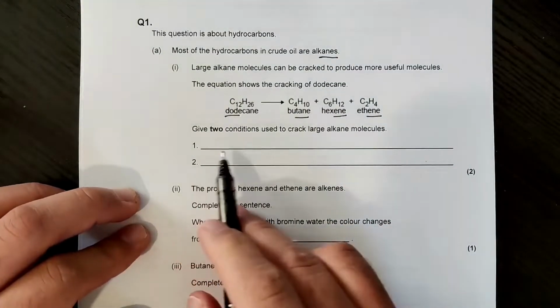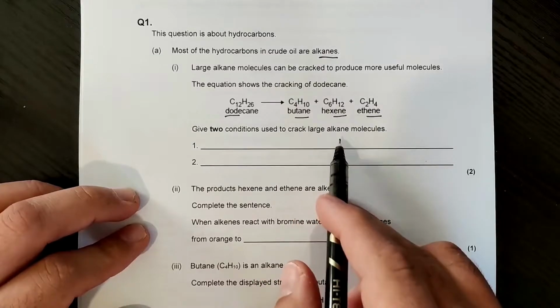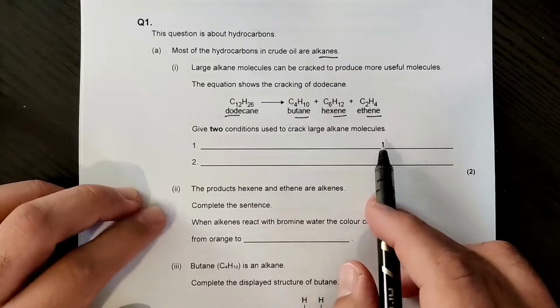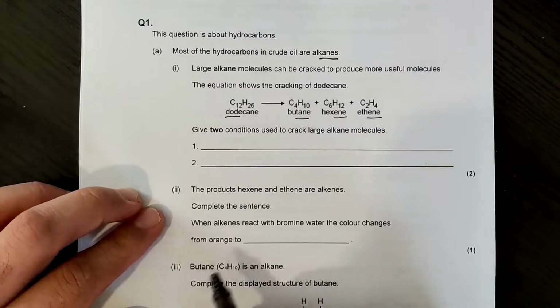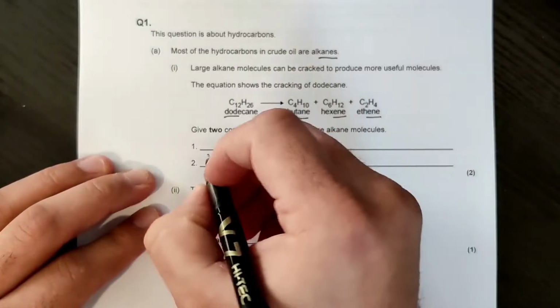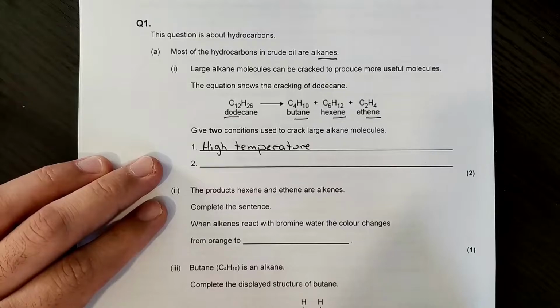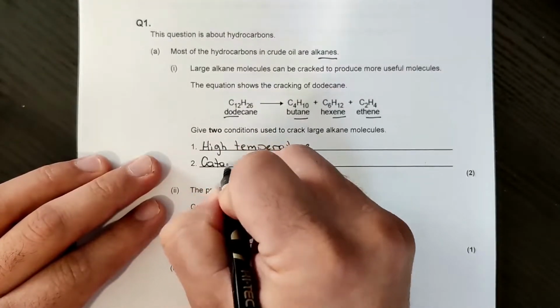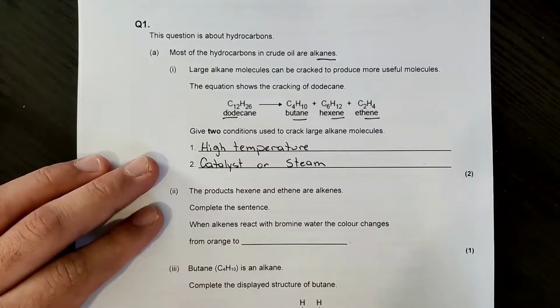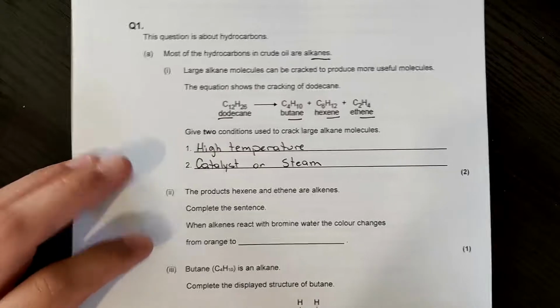Now, it says give 2 conditions used to crack large alkane molecules. So one of them is going to be that you're going to need a high temperature. There we go, high temperature. The second one that you need is that you can either use a catalyst or steam. And there you have it. Those are your 2 first marks in that question, okay?